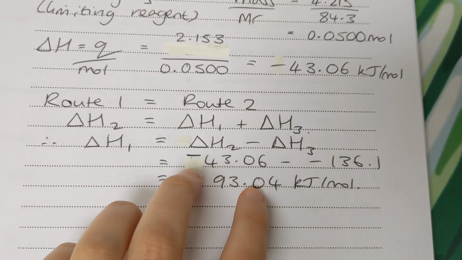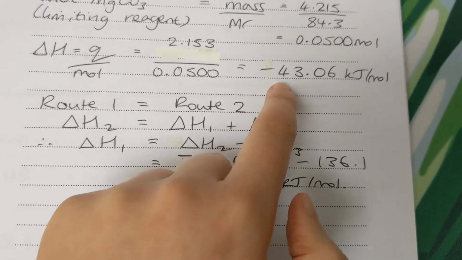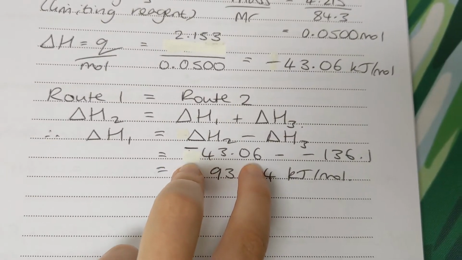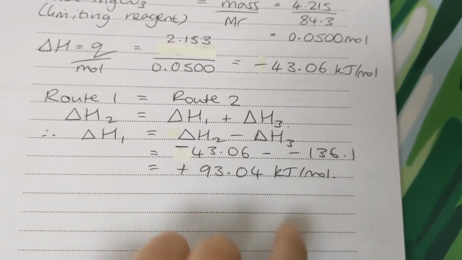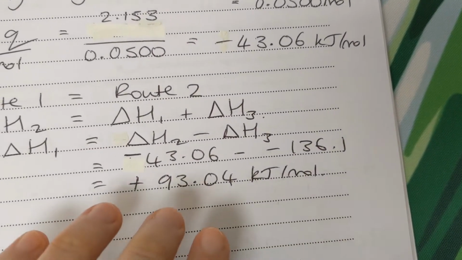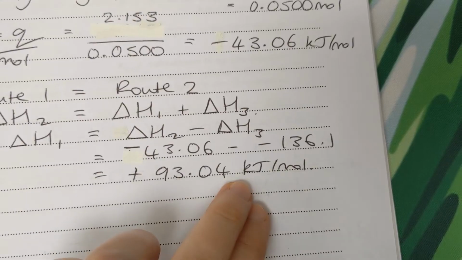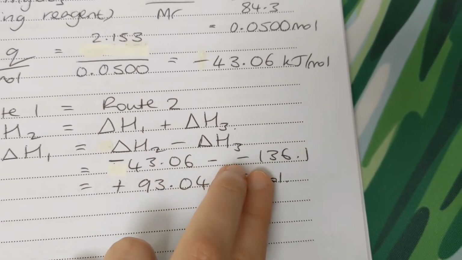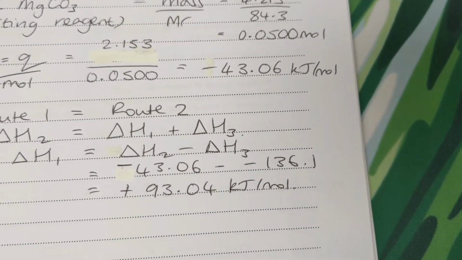Now we can plug in our values. Delta H2 is minus 43.06. Take away our value for delta H3, which was in the question, minus 136.1. And we come out with plus 93.04 because two negatives make a plus.